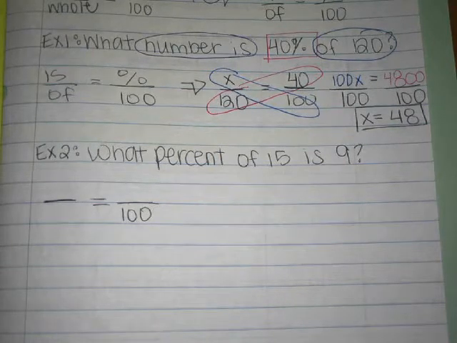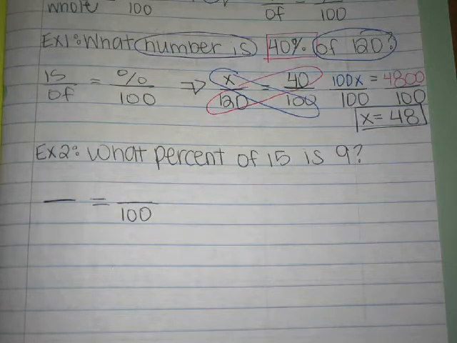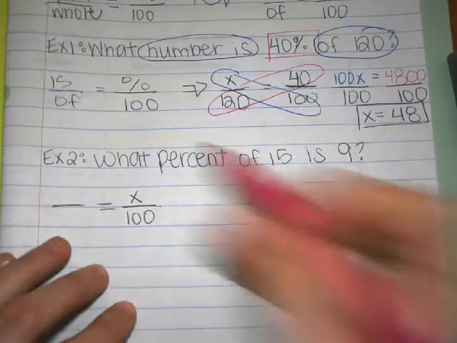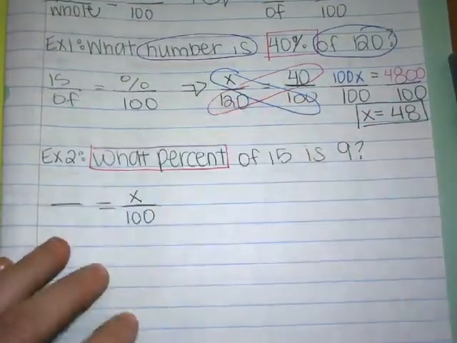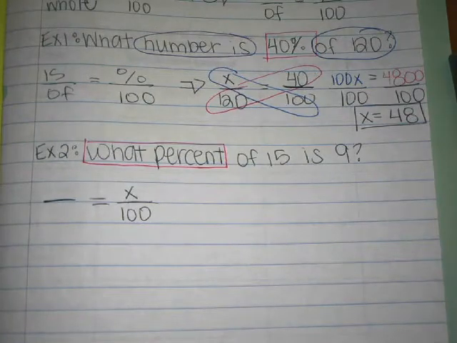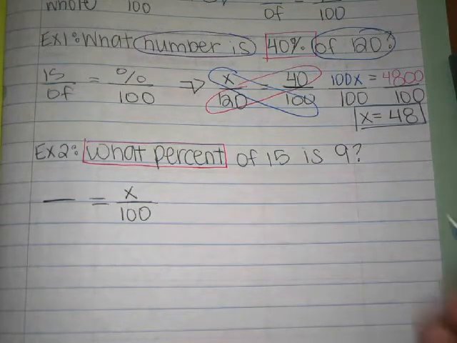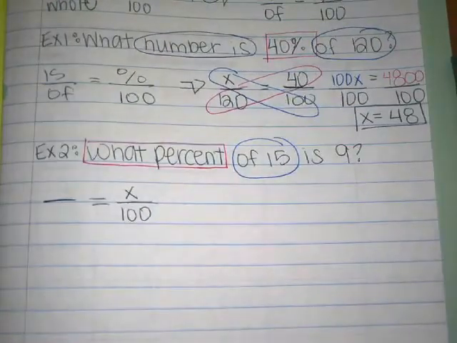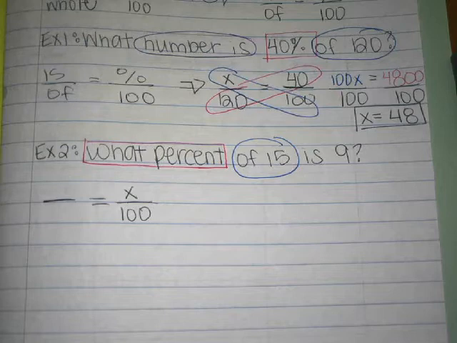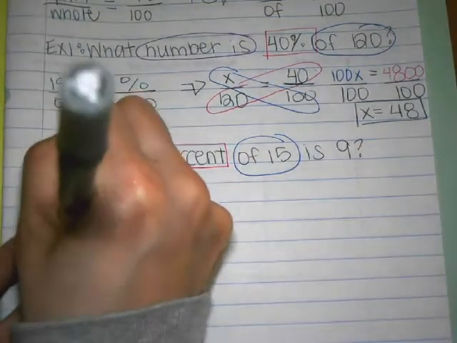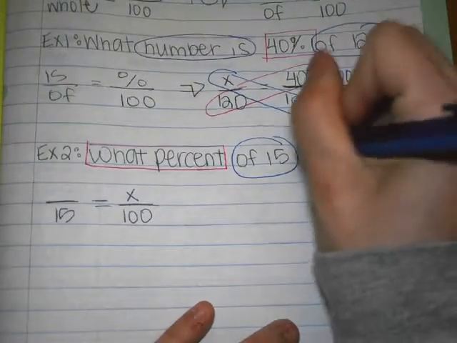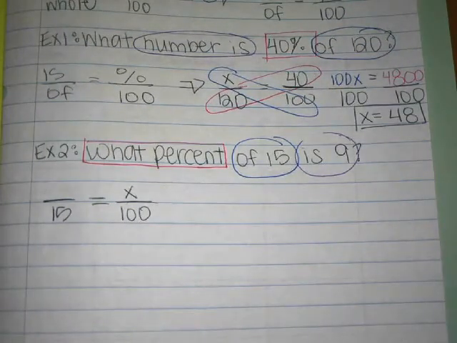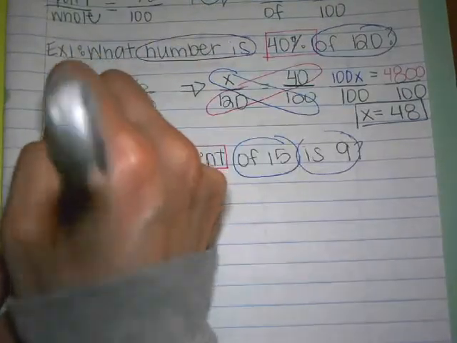Next number, figure out your percentage. Do they give me a percentage in this problem? No, so what do I put there? When it says what percent, they don't give it to you, which means you want to find it. So I'm trying to find my percent. What's the first number they give us? And what word is right in front of the 15? So it's of 15, so does 15 go in my numerator or does 15 go in my denominator? Very good. It goes in my denominator. And what's the last word? And it is what? Where's that 9 go? On top of that 15.